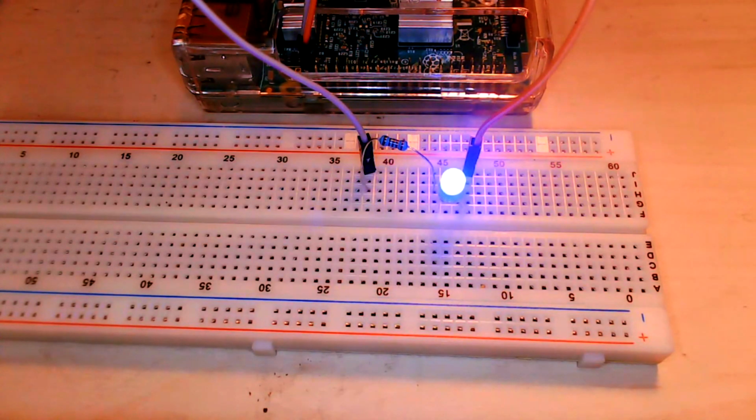What that pulse function does is increment the brightness value little by little to create a breathing effect. If we were to not use the pulse function, we can use a for loop and manually change the brightness value ourselves. That is all I have for this video, and thank you for watching.